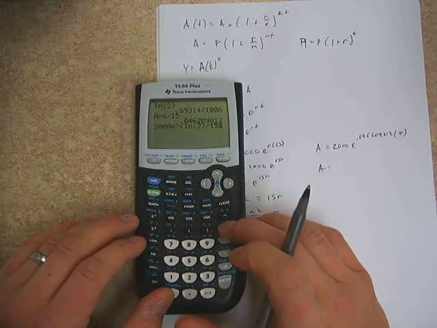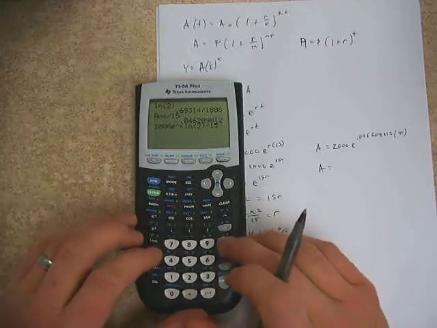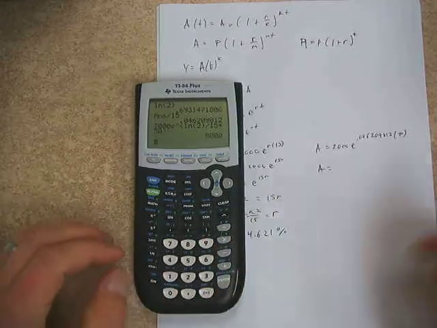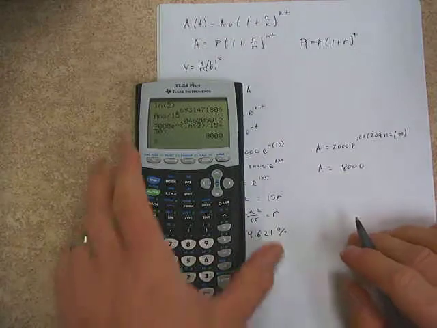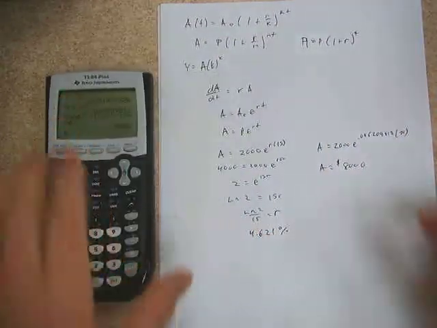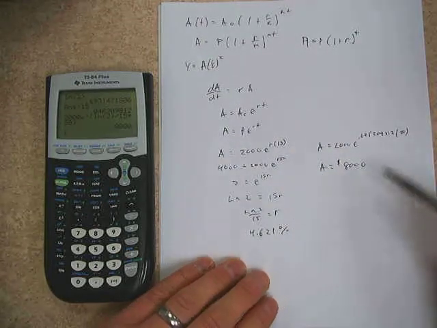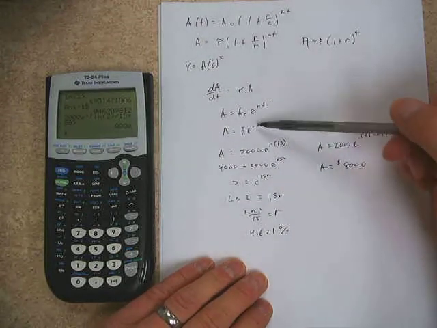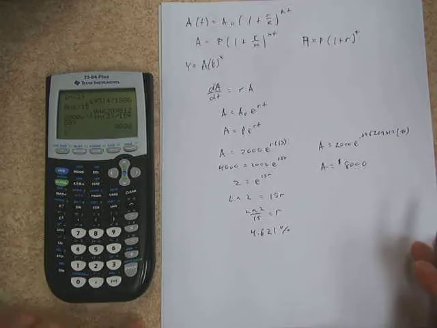So we do our calculation, and I am in fact going to do the ln 2 over 15, keep it exact. And ultimately we're multiplying that by 30. And we'll get $8,000.